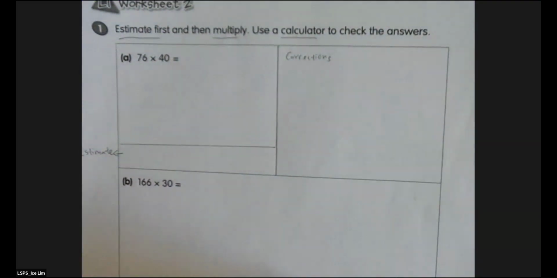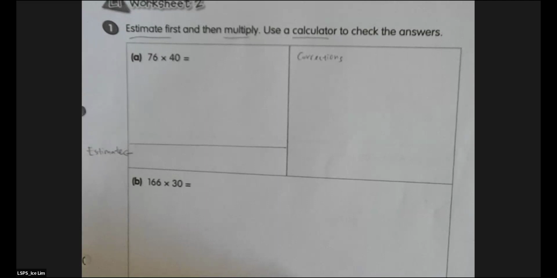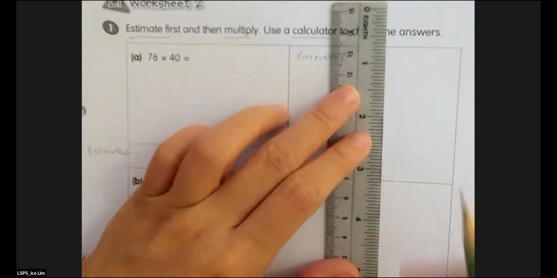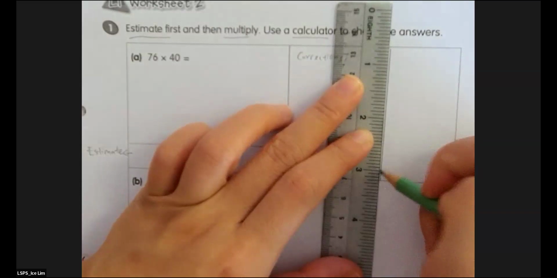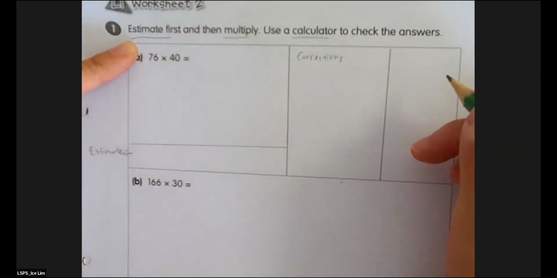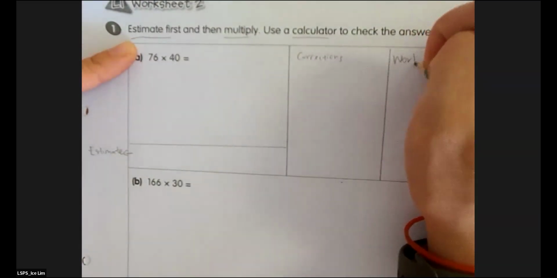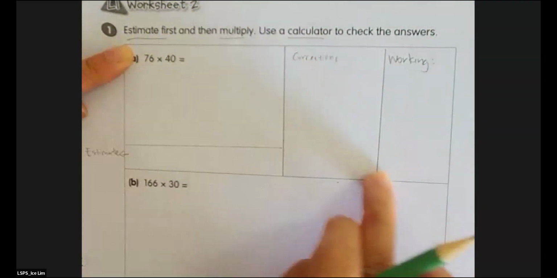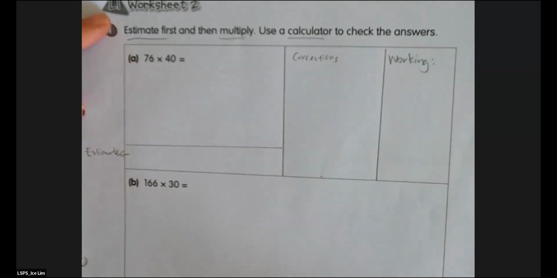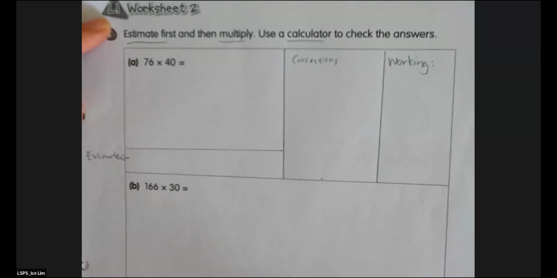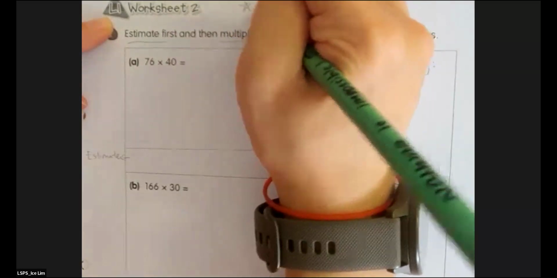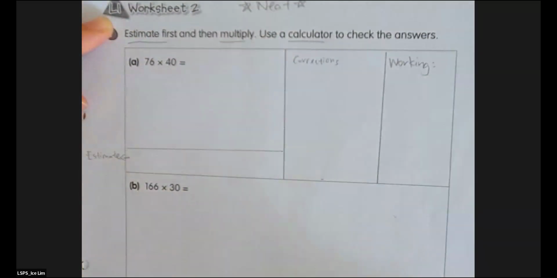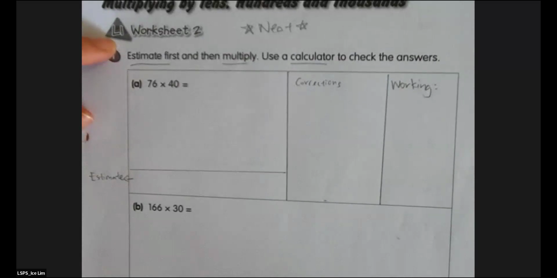It says estimate and then multiply, use a calculator to check. We'll talk a little bit more about the estimation later. Because this first question I'm helping you, so probably don't need that much correction space. I will have some for my working space. So I make sure I have some space for correction in case I'm wrong. Alright, I'm going to do this step by step. Neat and tidy is very important here. If you're not neat enough, I'm not going to mark it and I will print a new copy for you to redo.